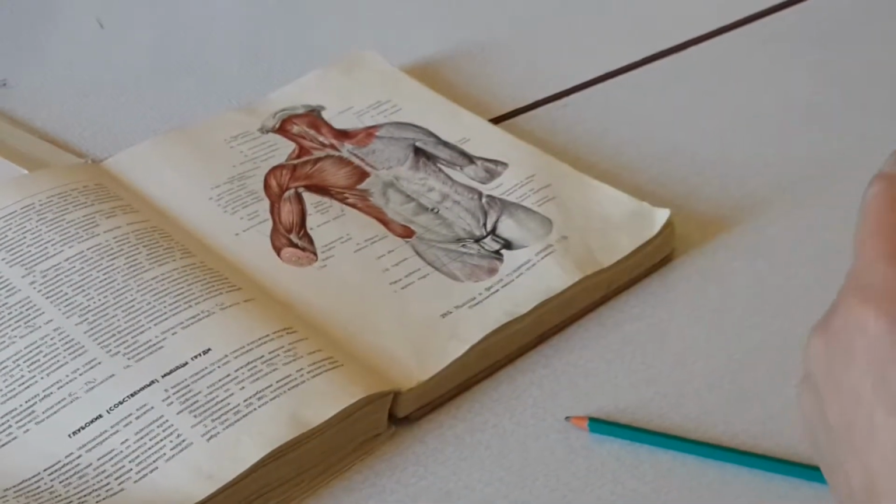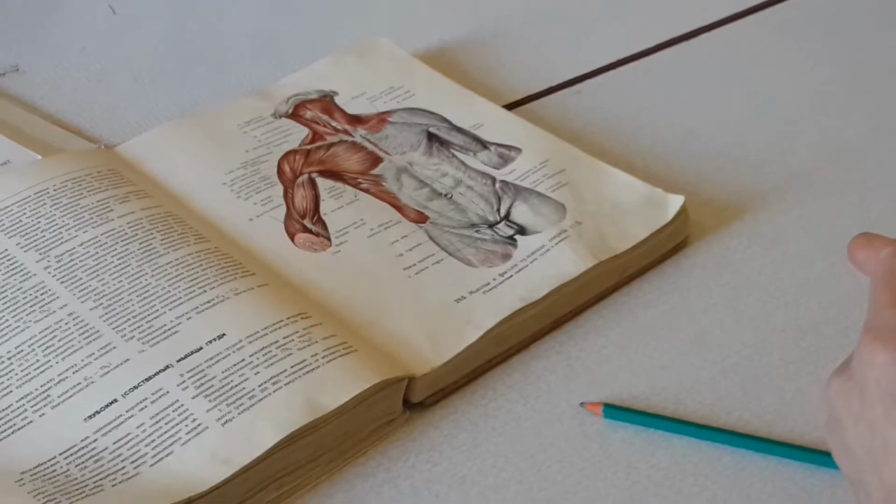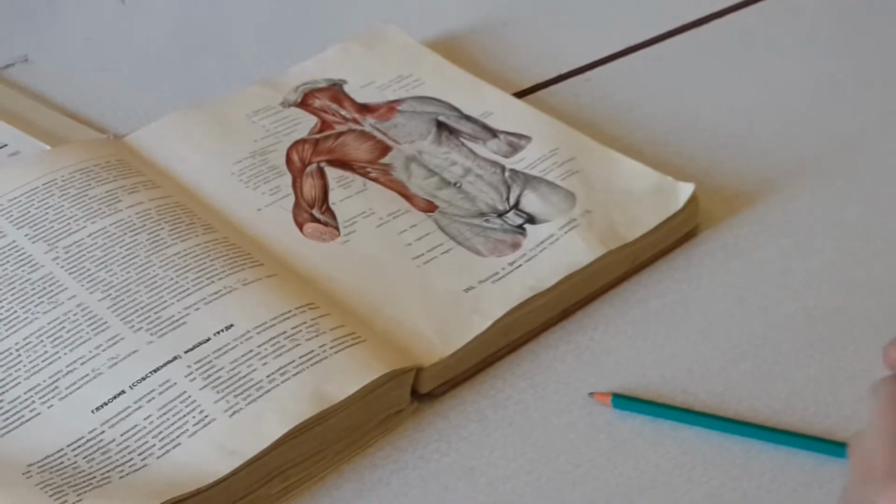Or in the umbilicus, under the skin of the umbilicus, for example. And this causes pain.